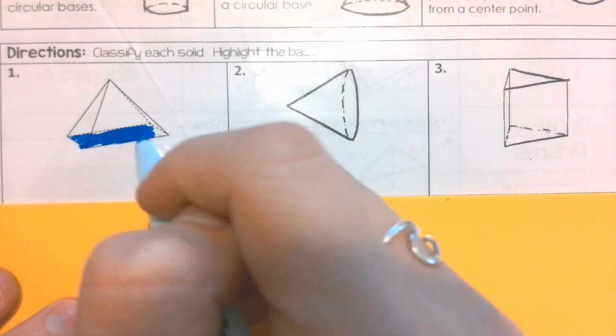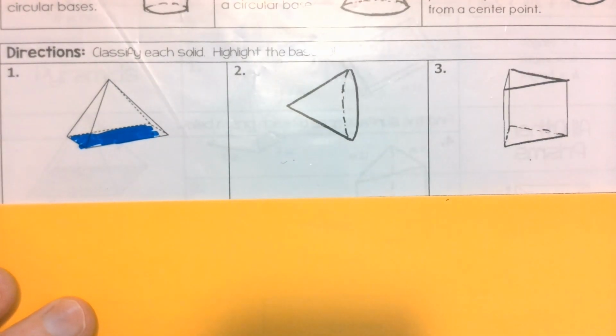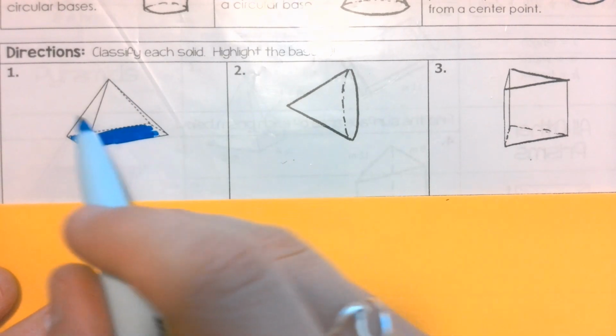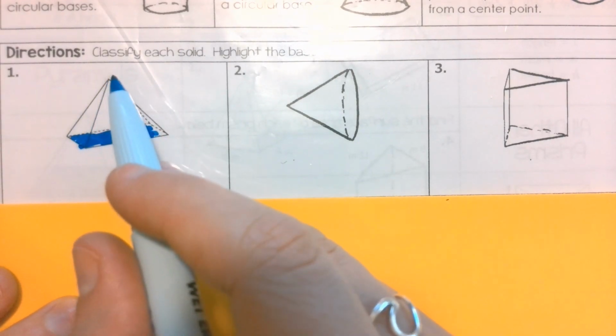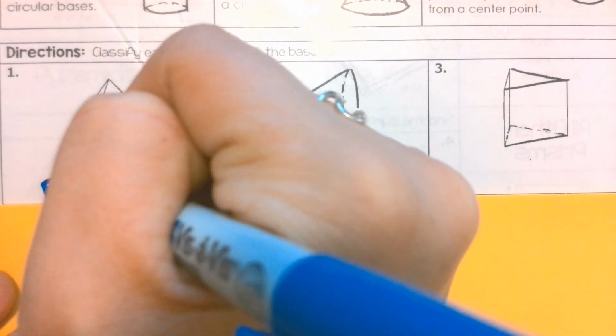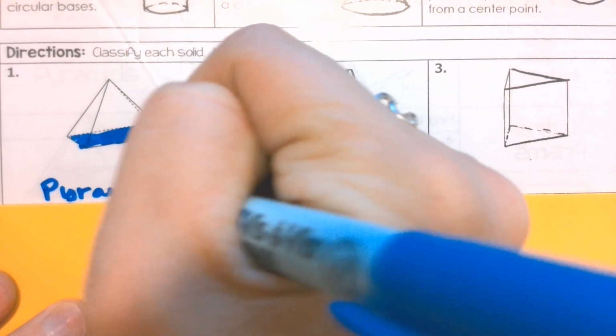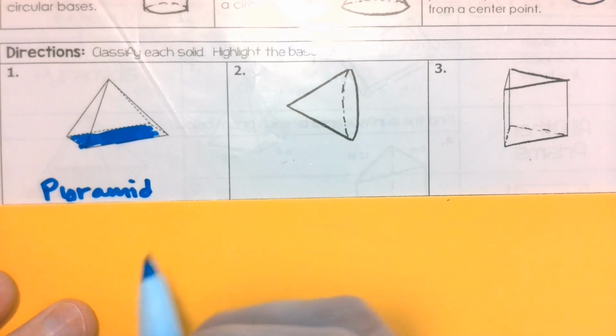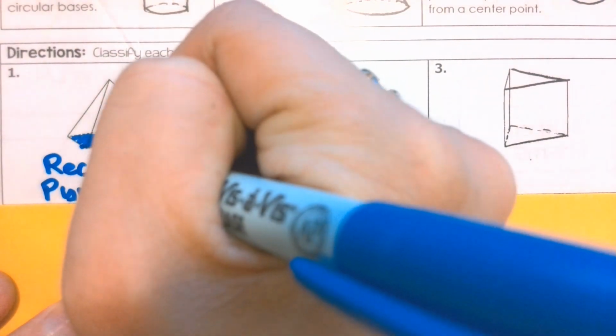So looking at number one, this one happens to be sitting on its base, but remember it doesn't have to be. All other shapes here are triangles and they come to a point, so it definitely is a pyramid. But because its base is rectangular, if I'm trying to be as specific as possible, I'm going to call it a rectangular pyramid.